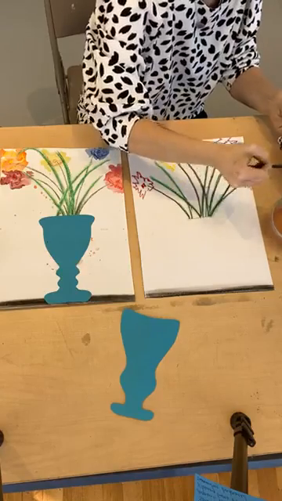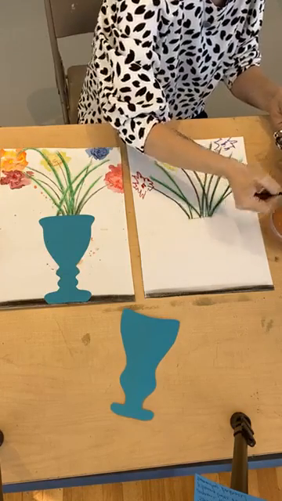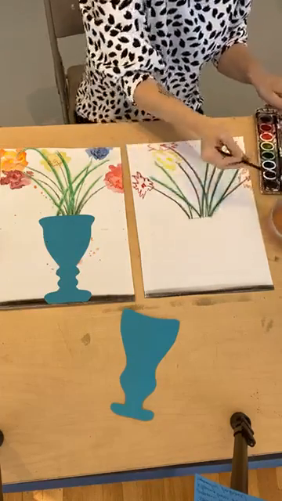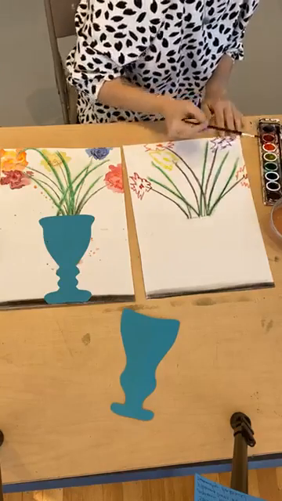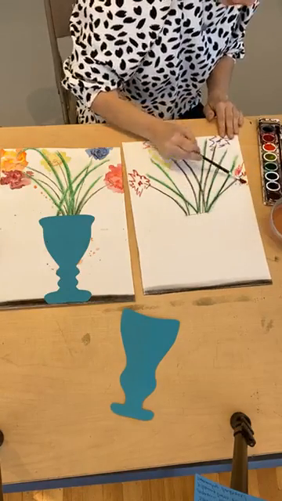Let's see. And I think I'm gonna be using some blue and maybe some purple too. So we'll just add a little water. All right, so I'm just gonna go in. I'm gonna go for it. So get some red on my brush. Make sure I have enough water. I'm just gonna start going for it.